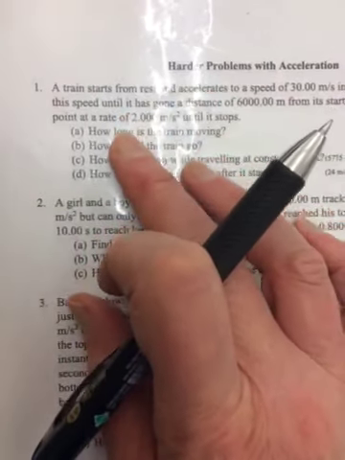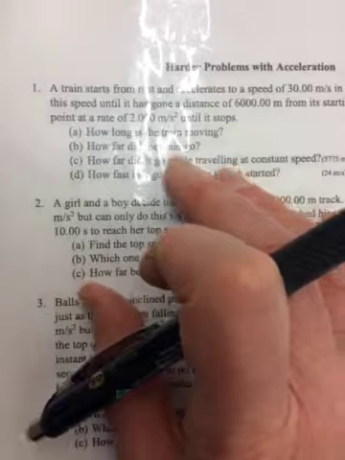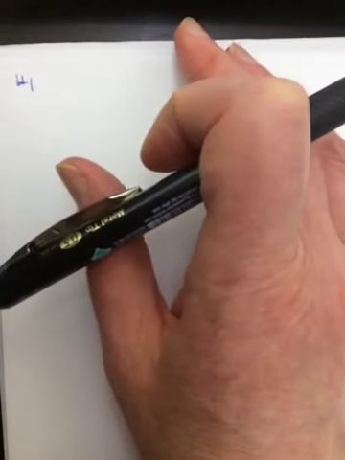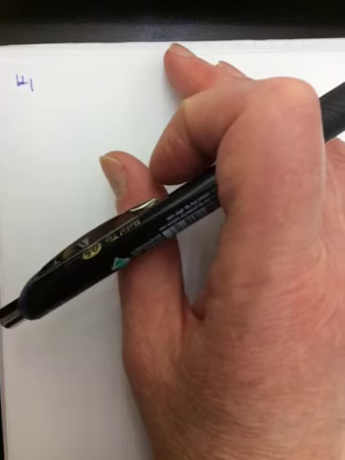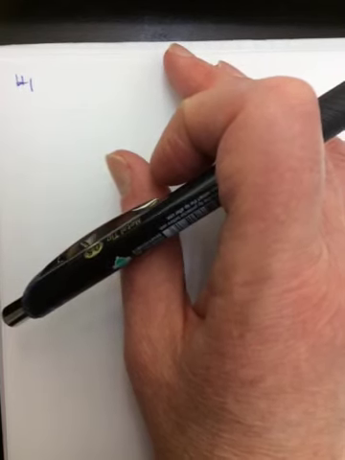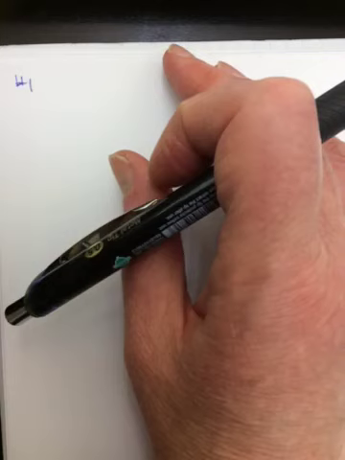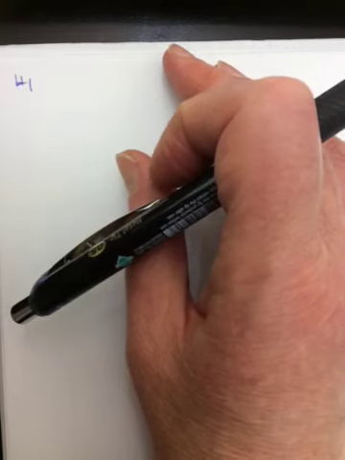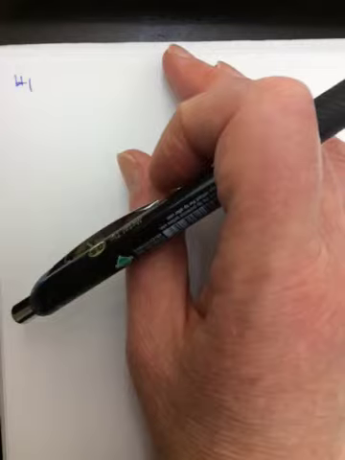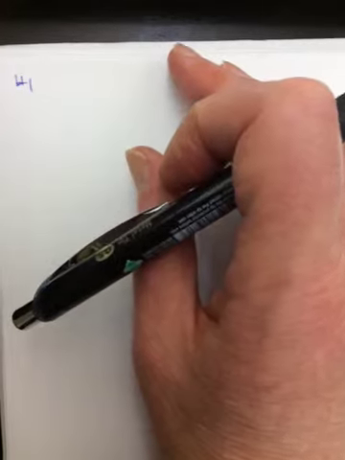Okay, so I asked you to do number 1 on the harder problems with acceleration sheet. So that's what we're going to do now. Number 1. It says a train starts from rest and accelerates to a speed of 30 meters per second in 15 seconds. It continues at this speed until it's gone a distance of 6,000 meters from its starting point. It slows down at this point at a rate of 2 meters per second squared until it stops.